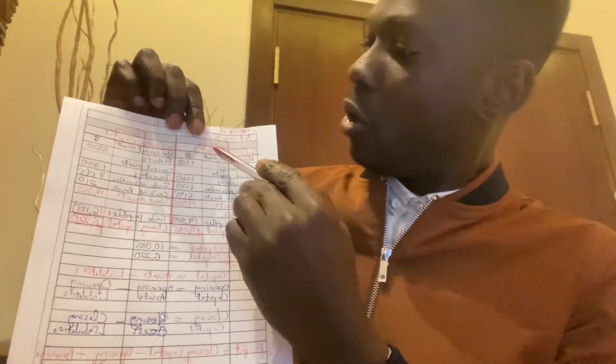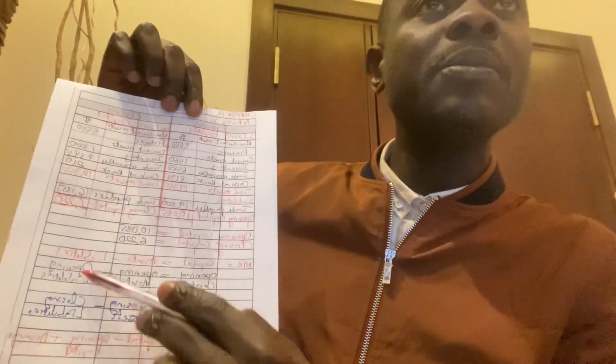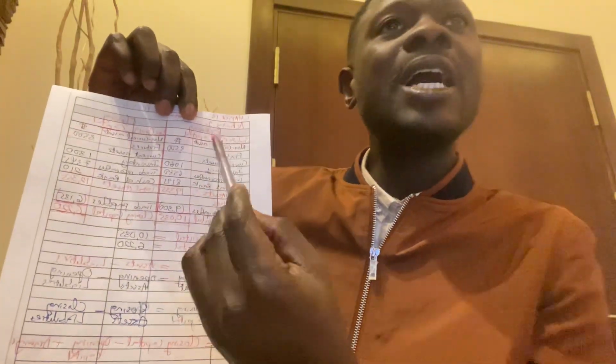So here we have office fixtures at 3,500. We have to put it this way: we have our opening capital and closing capital separately. For opening capital, it's going to be opening assets minus opening liabilities, and closing will be closing assets minus closing liabilities. That's total assets minus liabilities each time. So I'm going to read them out.